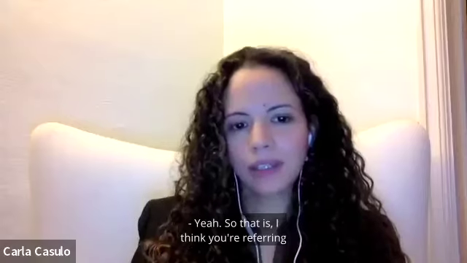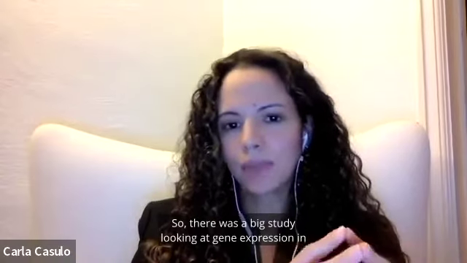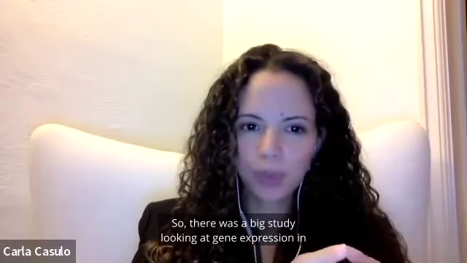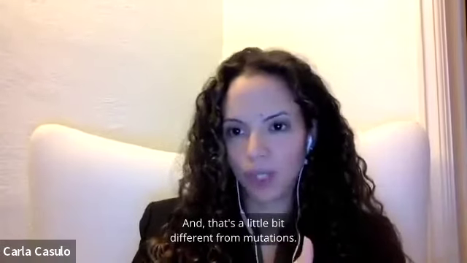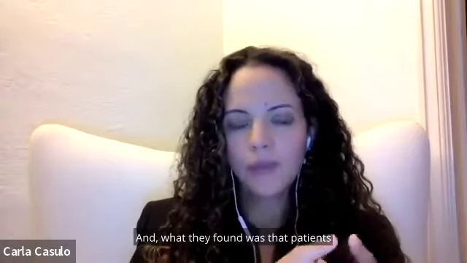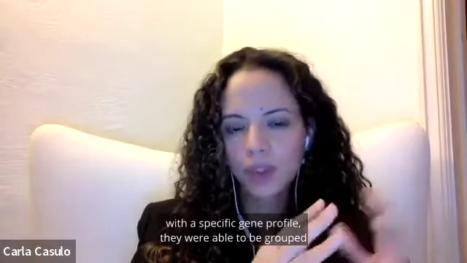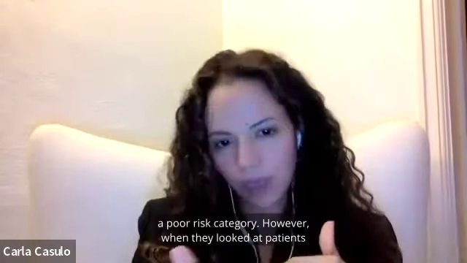Yes, I think you're referring to the gene expression profiling. There was a big study looking at gene expression in patients with follicular lymphoma, and that's a little different from mutations. That's just looking at which of the genes are turned on or off. And what they found was that patients with a specific gene profile were able to be grouped into either a good risk category or a poor risk category.